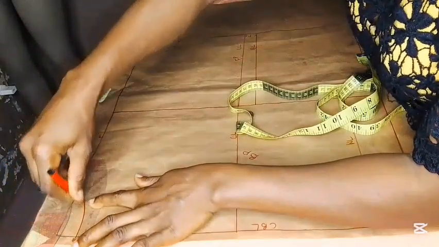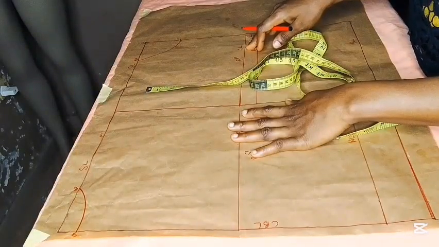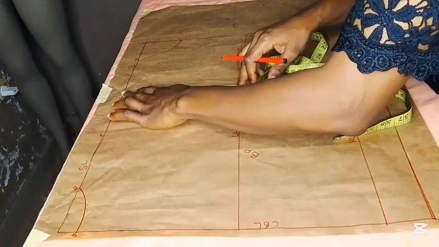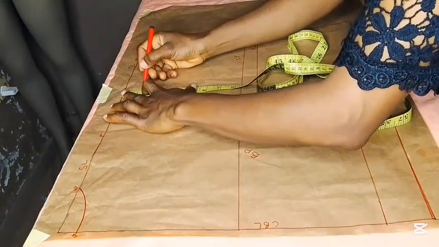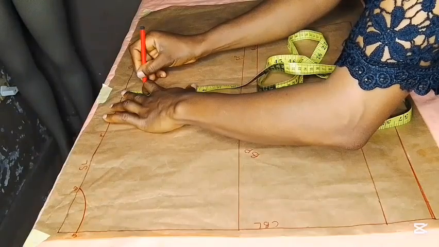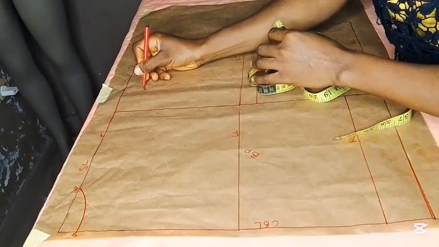So I'm just connecting the various points together to create our shoulder slope, because our shoulders are not straight. For the front panel, I'm going to place my tape measure on A1, and I will measure 1.5 inches downwards. So this is 1.5 inches from A1, and I will label that point as D4.